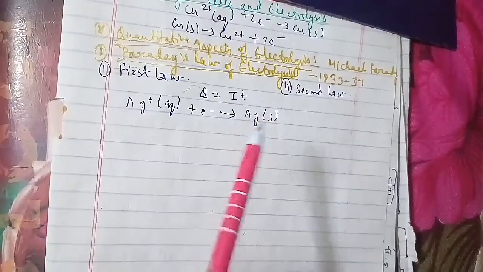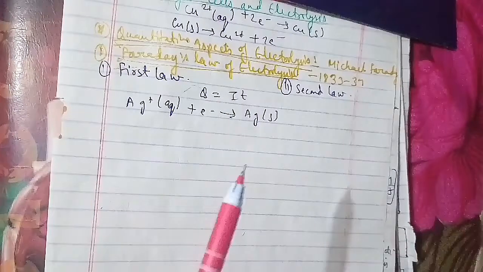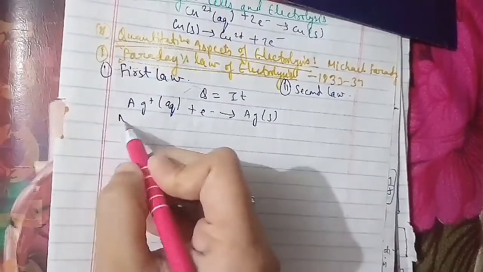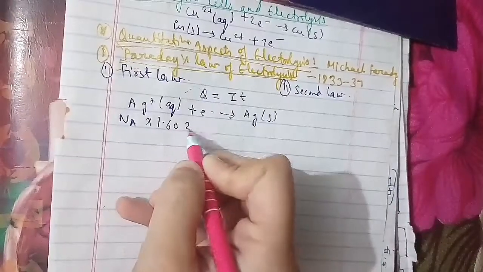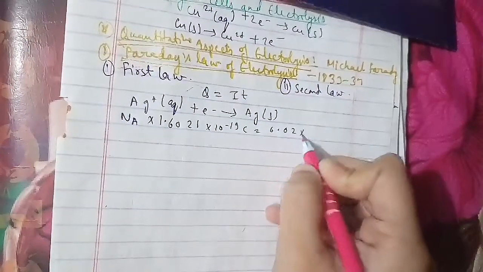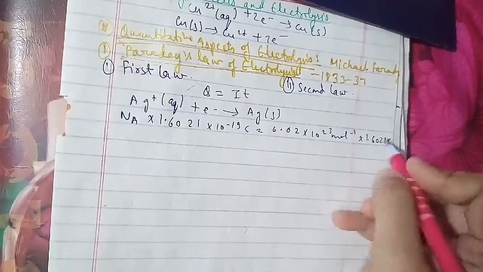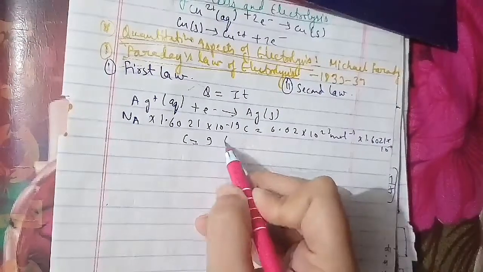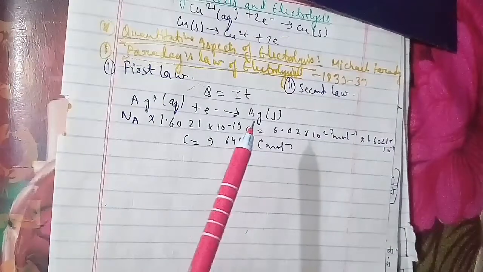We have N_A, multiplied by 1.6021 times 10 to the power minus 19 coulomb, which equals 6.022 times 10 to the power 23 per mole times 1.6021 times 10 to the power minus 19, which gives 96487 coulomb per mole. This quantity of electricity is called the Faraday, represented by F. For approximate calculations we use 96,500 coulomb per mole for the electrolytic electrode reaction.